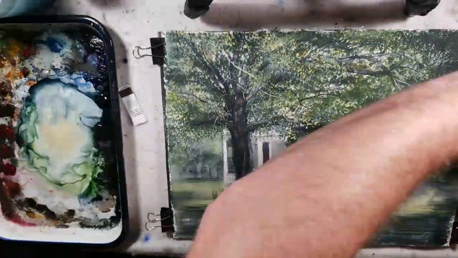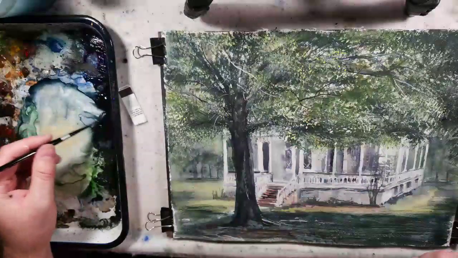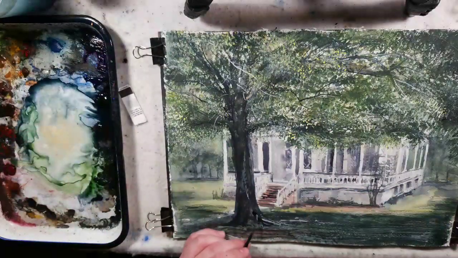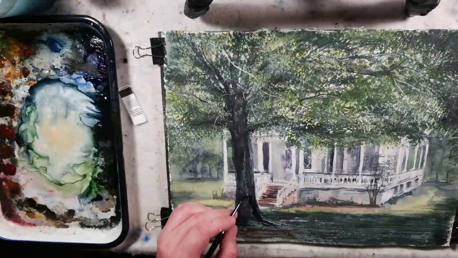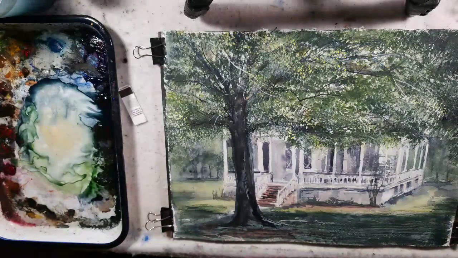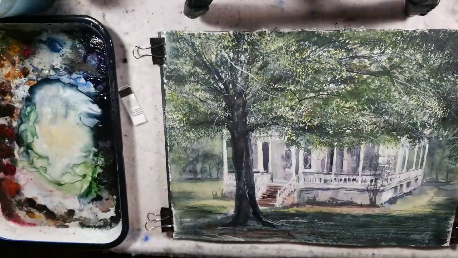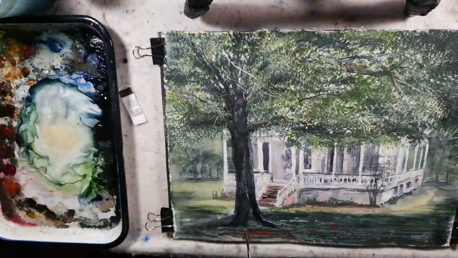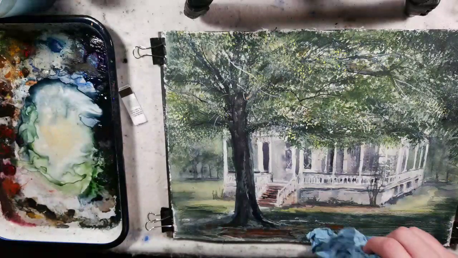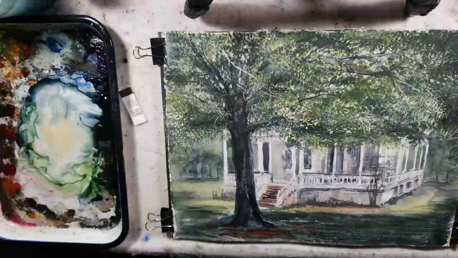Okay. Payne's gray. This is light red. Could grab a yellow, green.